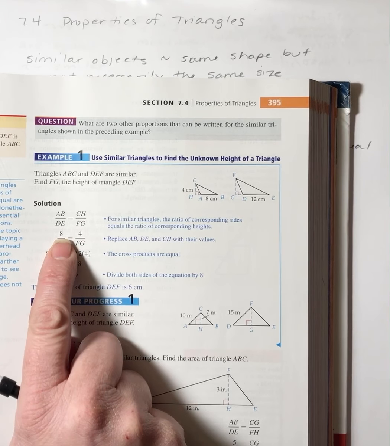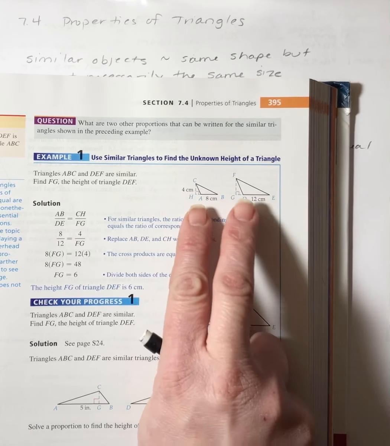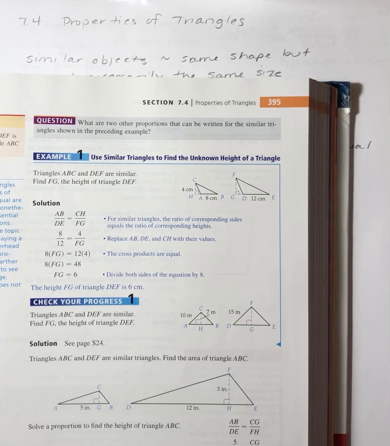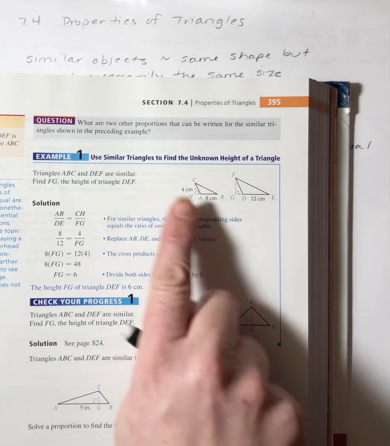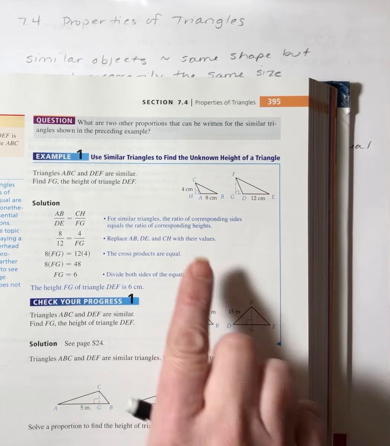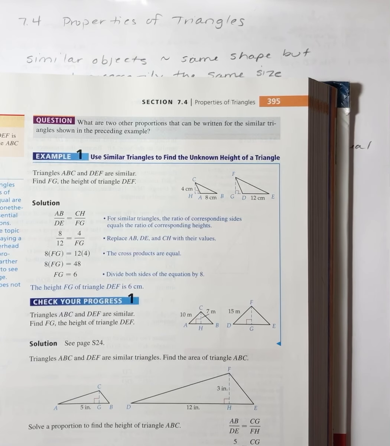The bottom line is, as long as these are both on the top or both on the bottom, you're going to get the same thing. Whichever triangle you're going from, they just have to be in the same place.